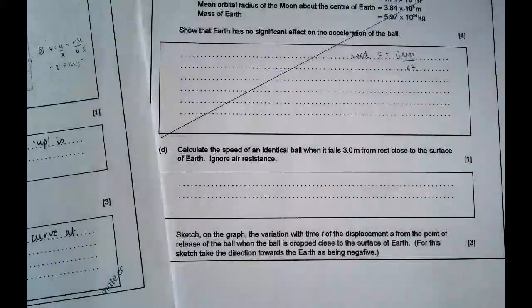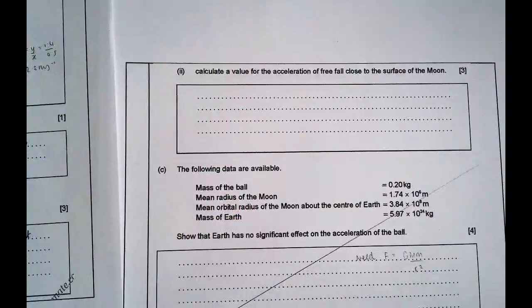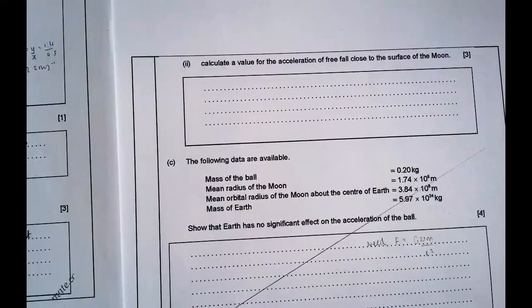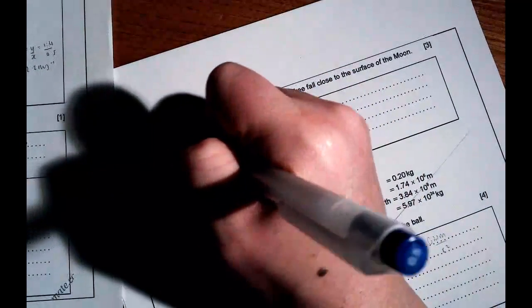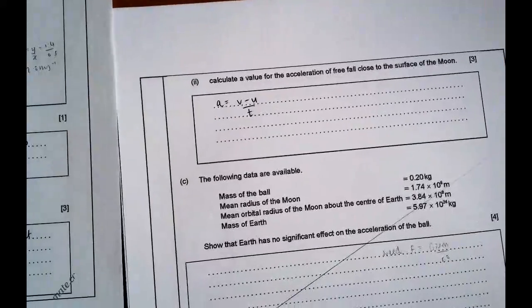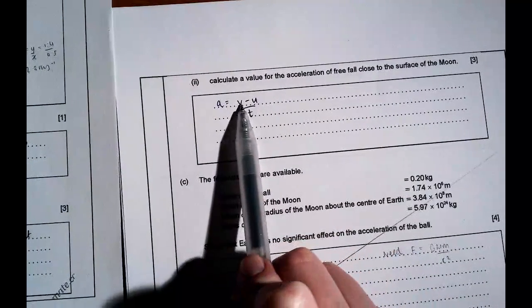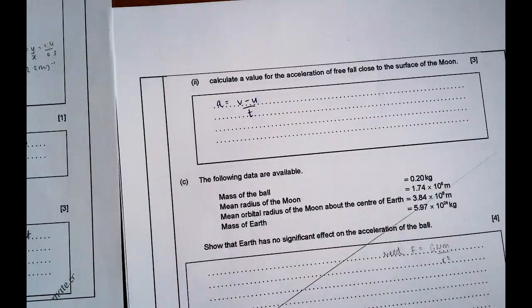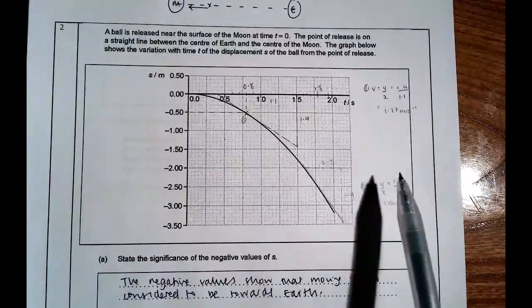I might just keep this page handy for the next bit. We're just going to go straight up to here. So to then calculate the value for the acceleration of freefall close to the surface of the moon, well, I know that a is equal to v minus u over t. So what I need to do is look at some final velocity v, some initial velocity u, and the time difference between those two velocities. Now I've just calculated one of them here.